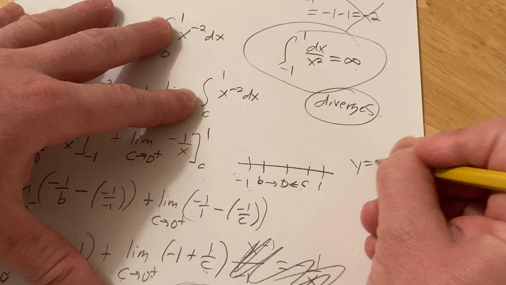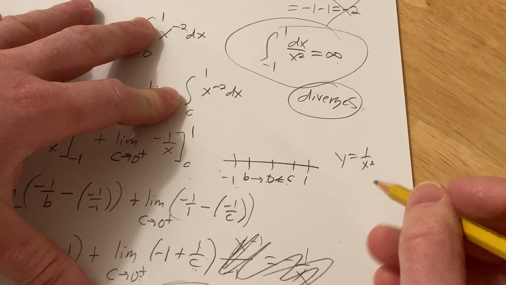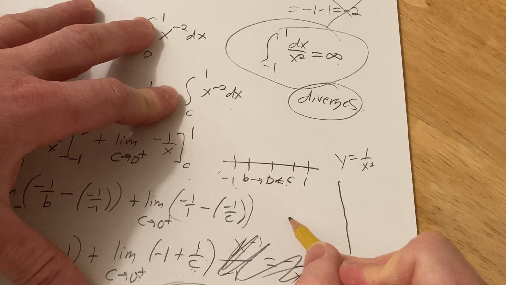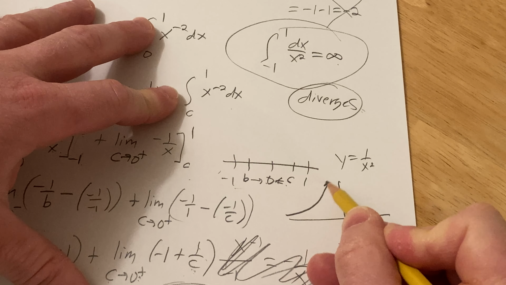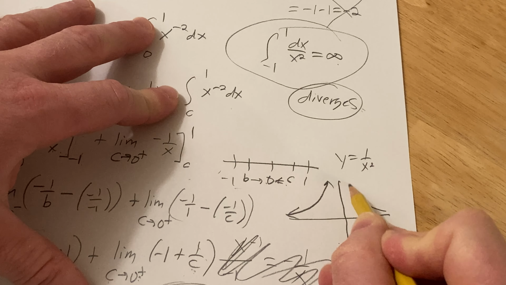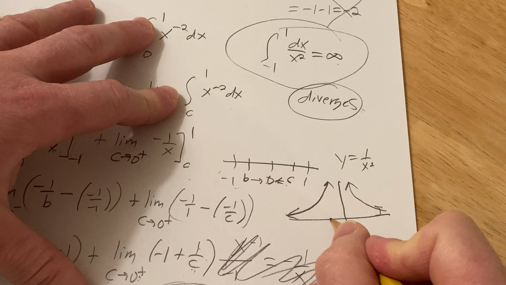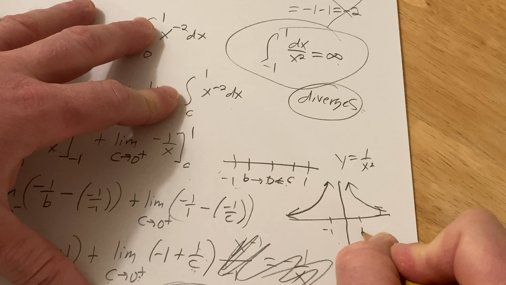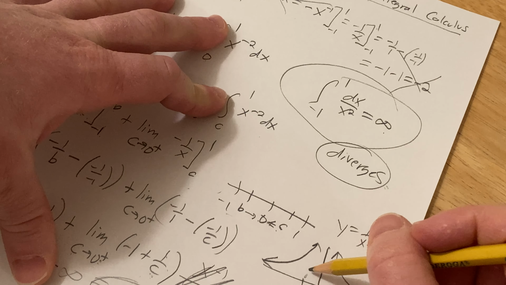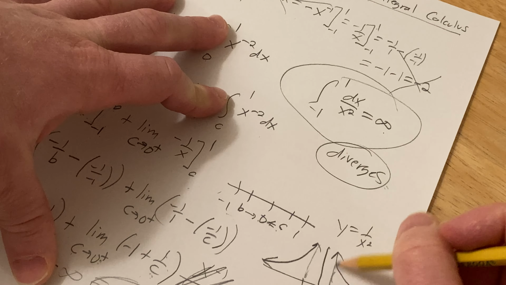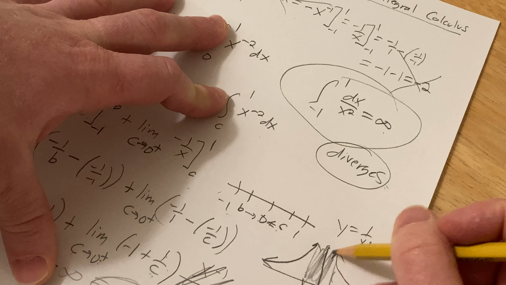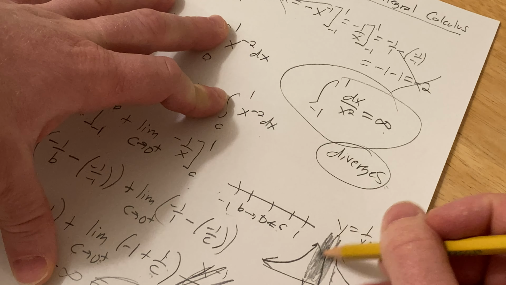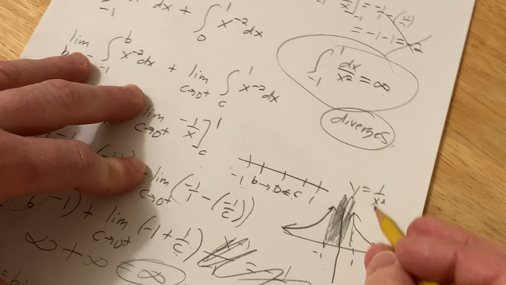If you look at the graph of 1 over x squared, it looks like this. And we're integrating from negative 1 to 1, so we're looking for this area here. Again, this graph goes up forever, so this keeps going and going.